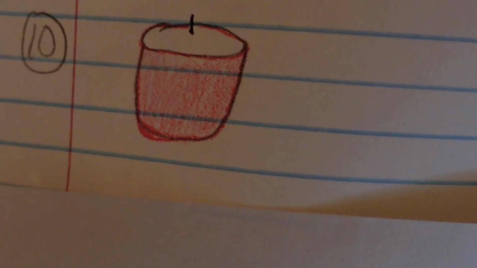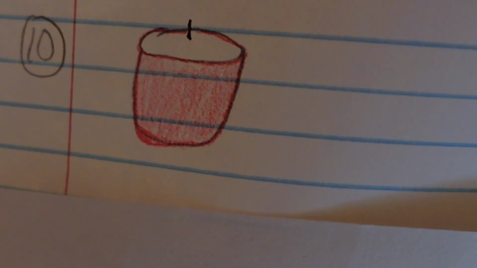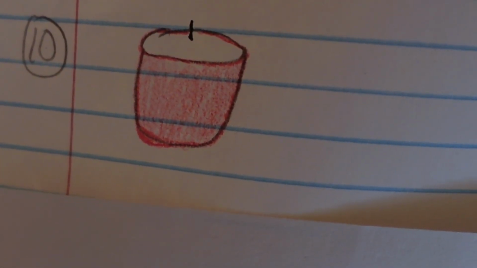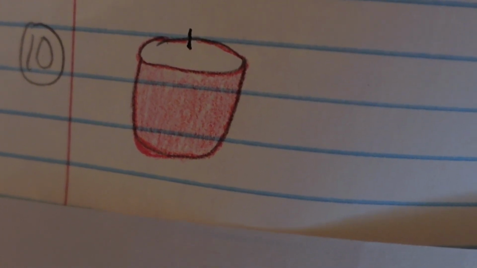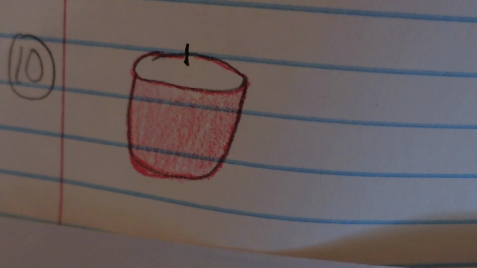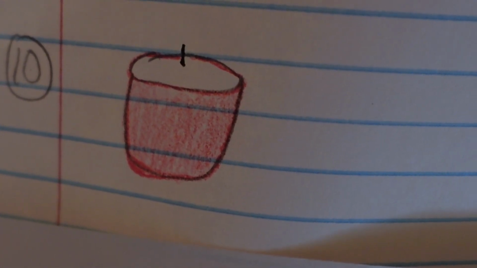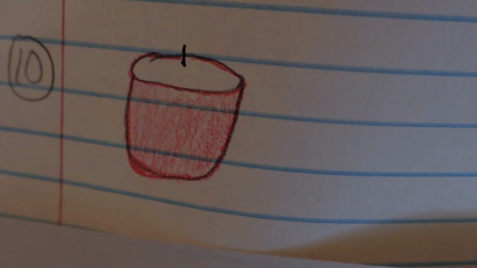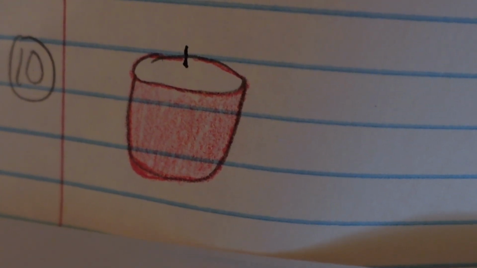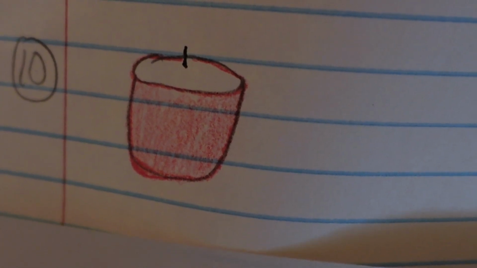Okay. This one might be a little bit tricky. It's not a cake. I will give you that. It's not meant to be a cake. Hopefully that hint helped a little bit. I had to give you guys a chance to guess this one. Otherwise there would have been no hope.